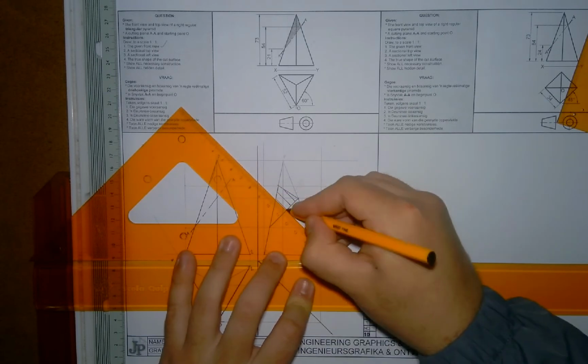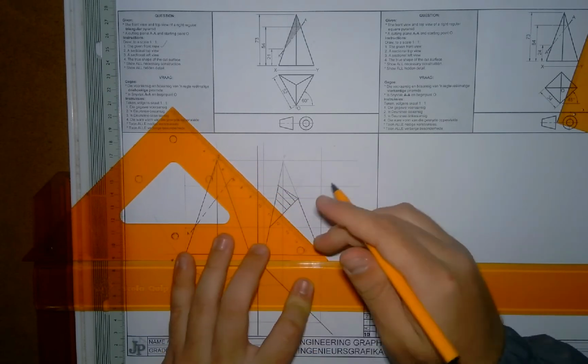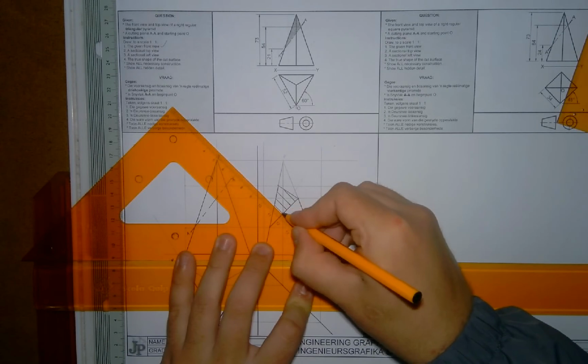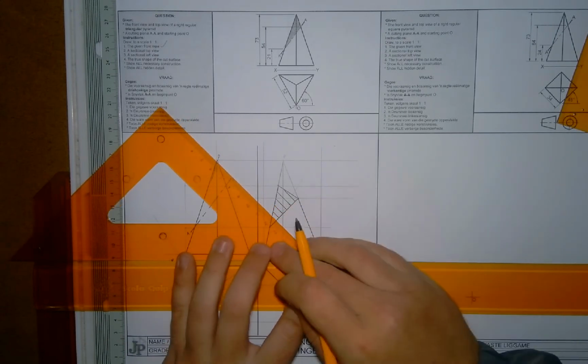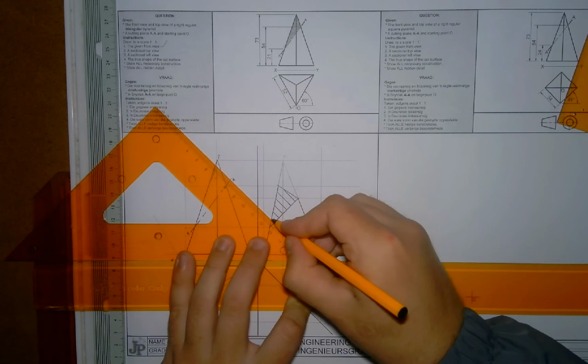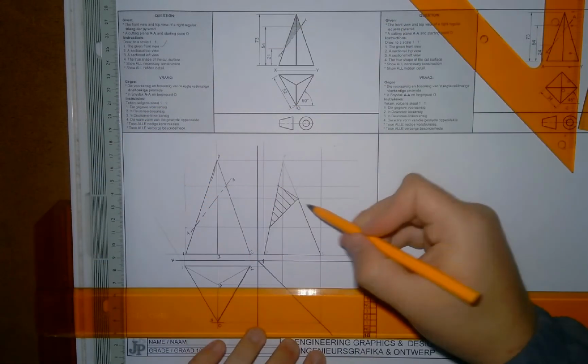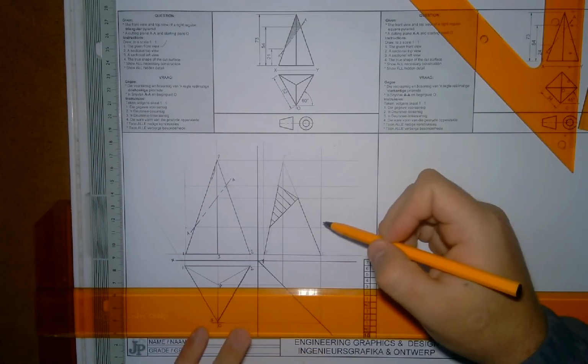Each one of these has to be more or less the same distance away from each other. That just stays in construction. Okay, there we go.